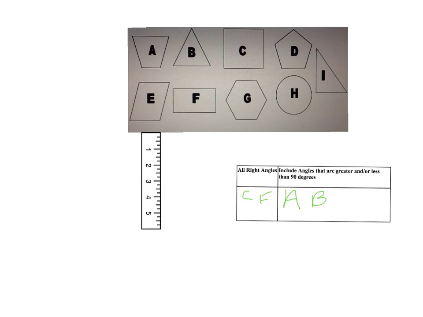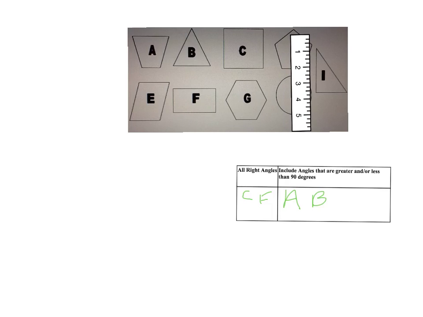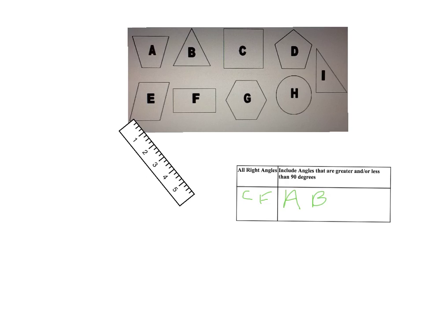Now, I skipped D, so let's go ahead and pull this up for D. What do you think? Most of you are getting really good at this, so you can tell that right there is already a what? That is an obtuse. So all you have to do is find one because it says all. So once you found the one that's not, you can go ahead and mark that down.